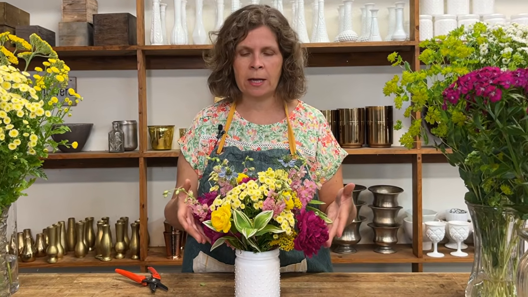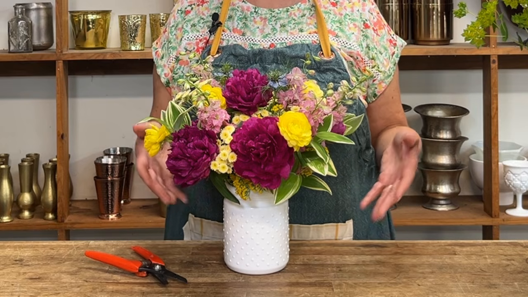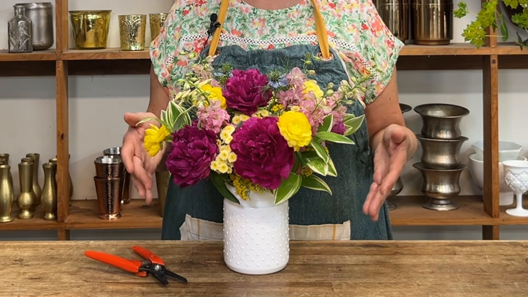This happens for a lot of reasons. One, because people aren't sure when an arrangement is finished. So they just keep adding and adding and adding. There's also, I think, some anxiety around perceived value, but that is not how you create value in a design. You create value by making good choices with your colors, with your flowers, and your shape. And adding too much filler is too much filler.